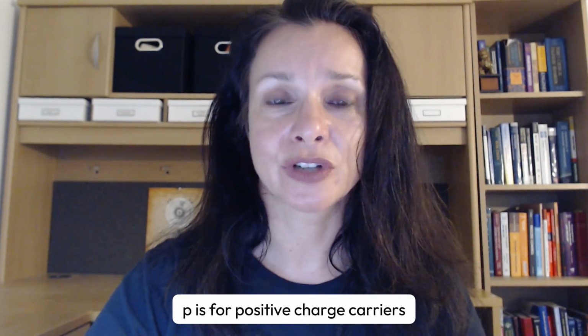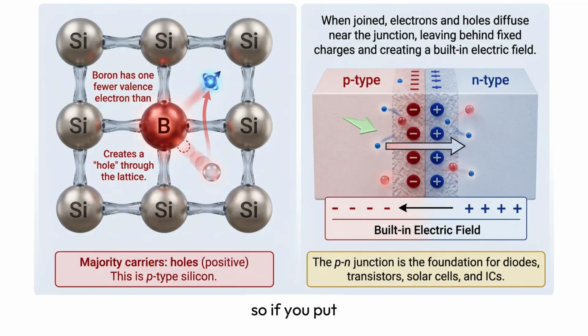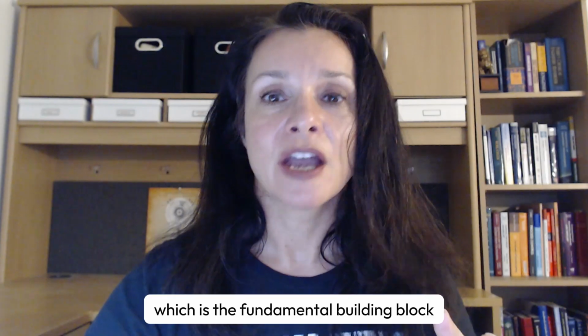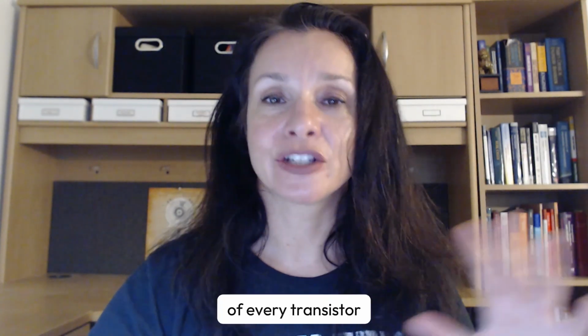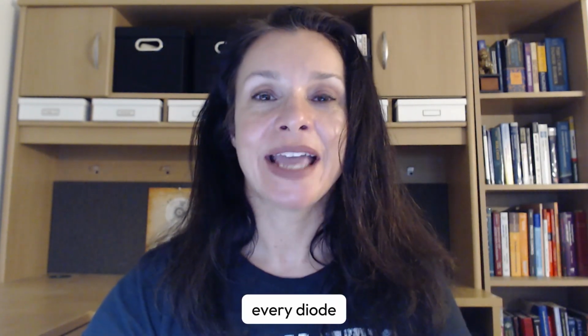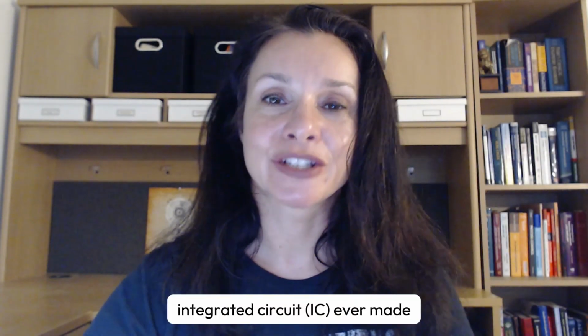P is for positive charge carriers. So if you put N-type and P-type silicon together, you create something called a PN junction, which is the fundamental building block of every transistor, every diode, every solar cell, and every integrated circuit ever made.